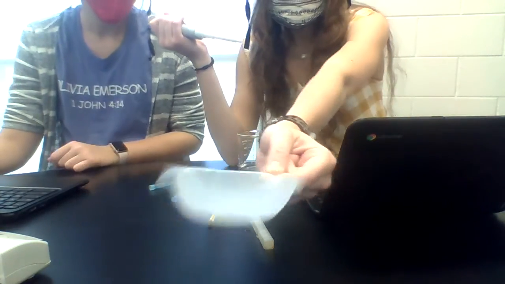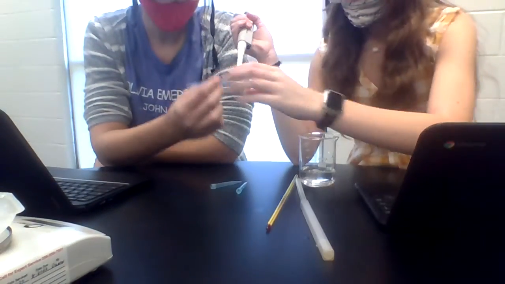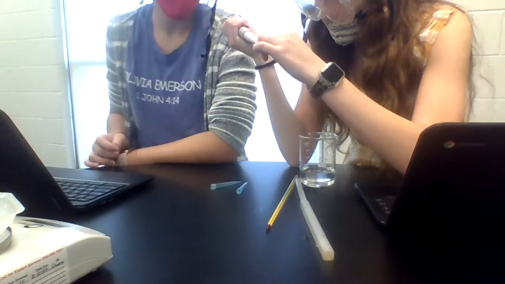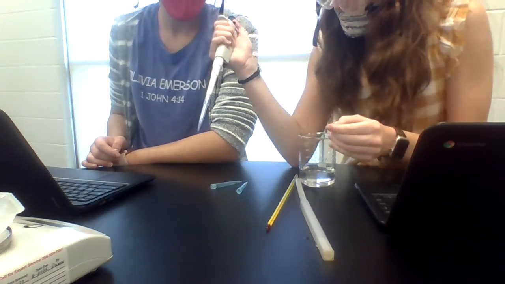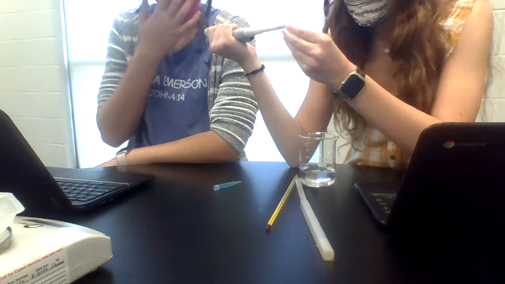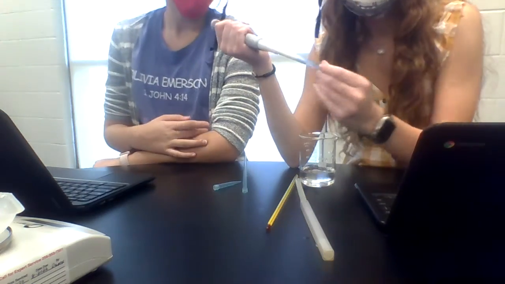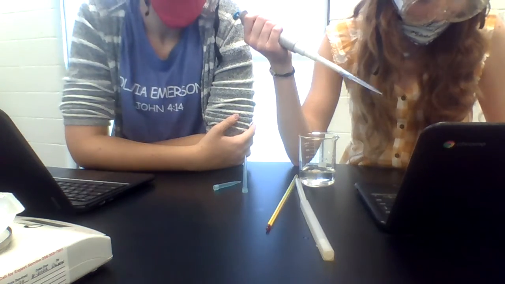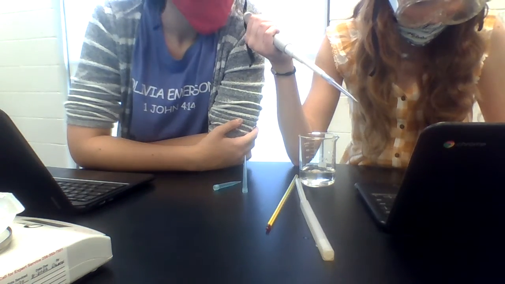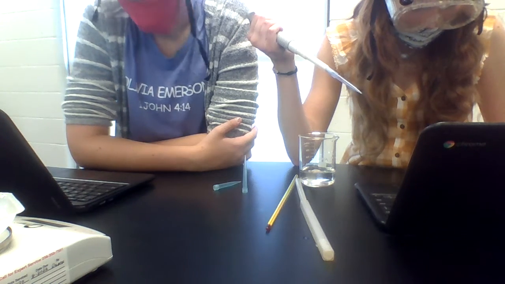Alright. And our weigh boat back on the scale. I gotta screw this on. Does it screw or just sit on there? This is the one we use, not this one? Or are they all the same? Some of them are. Does it matter?